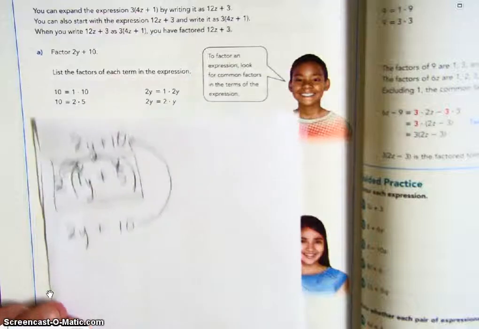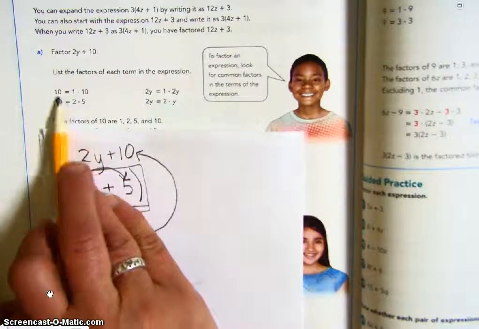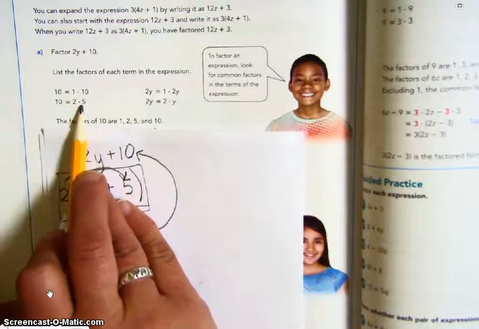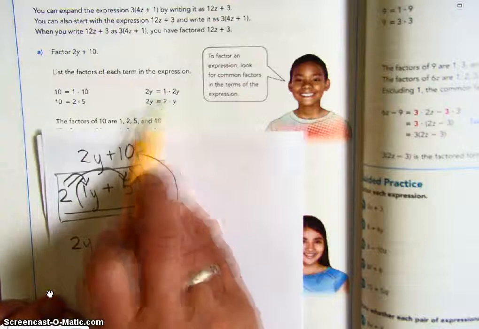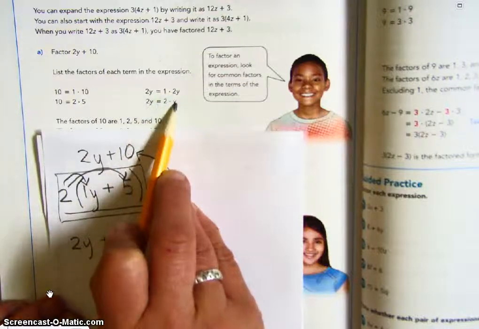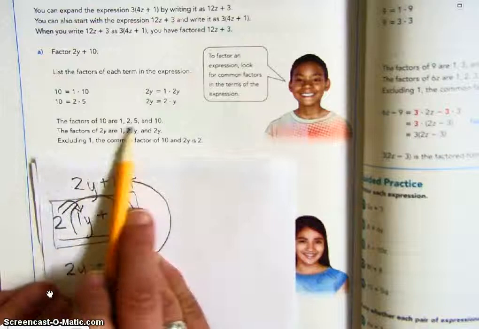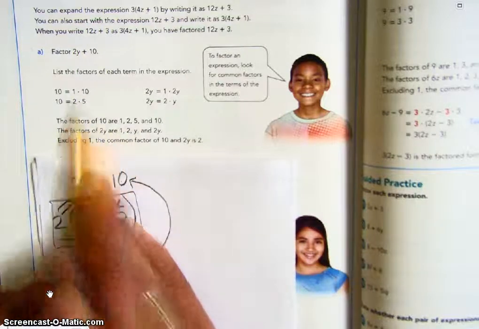So let's go down, and first, if they want to do the long version that I did with you the first time, they're factoring out 10. They're saying 1 and 10 or 2 and 5. Then they factored out 2y, which would be 1 times 2y or 2 times y. And then they said, okay, well then here are all the factors: 10, 2 and 5, and 1.